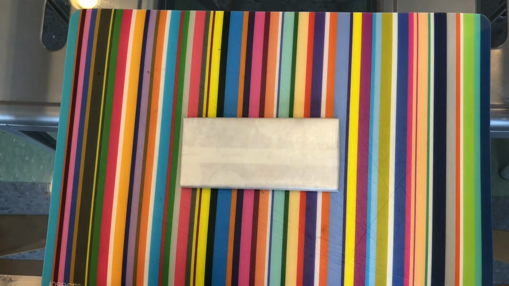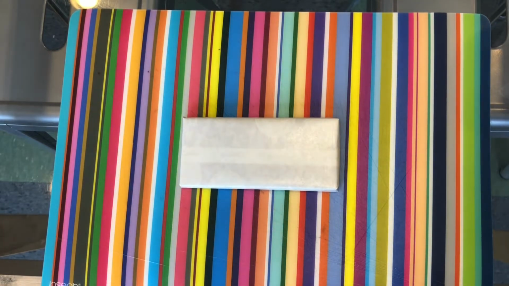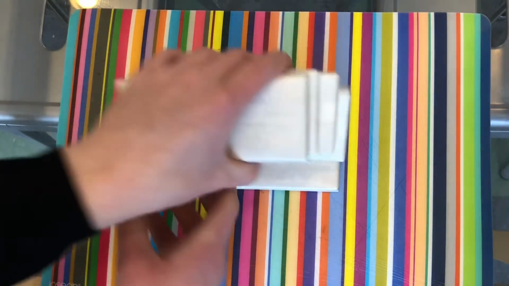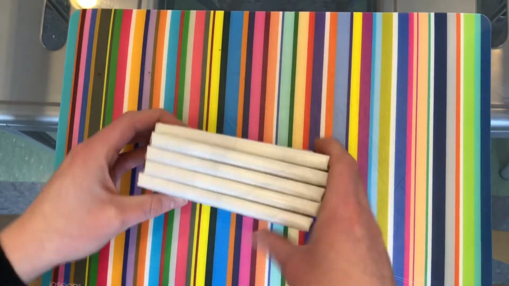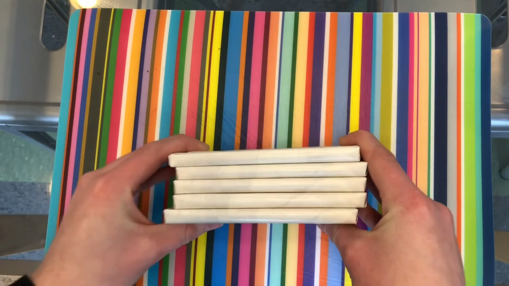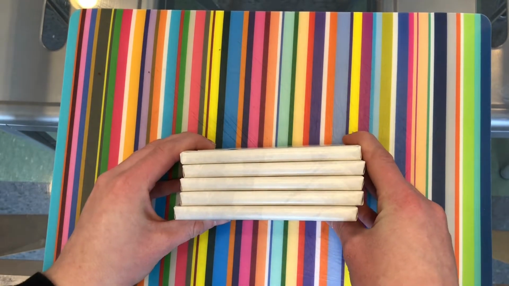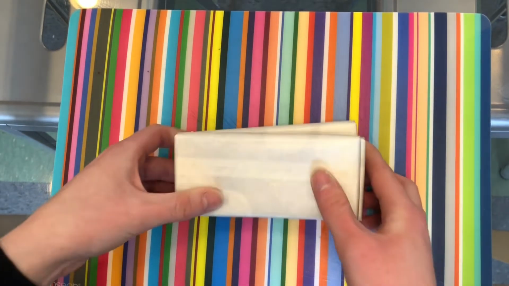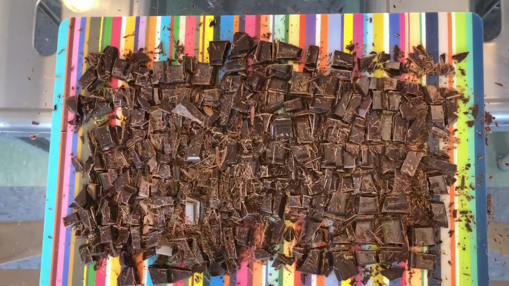Did you say 5? Well, you're correct. Luckily, I have 4 other of these bars of chocolate right here, 5 total. And these all together make 10 ounces of chocolate, so that's gonna be what I need to make this recipe. All right, now, chop. There we go, 10 ounces of chopped chocolate.